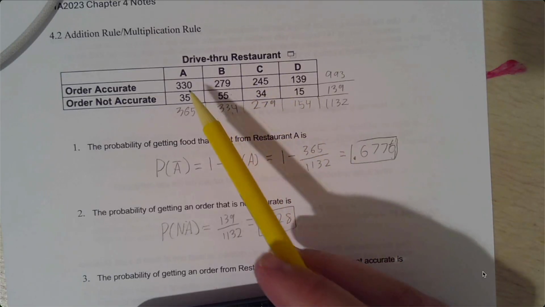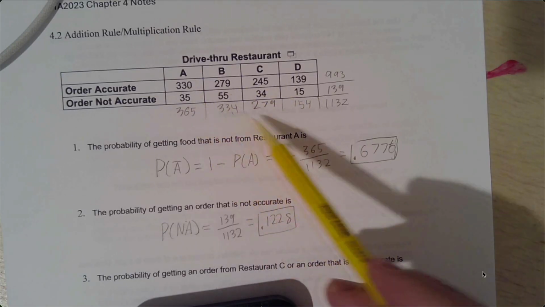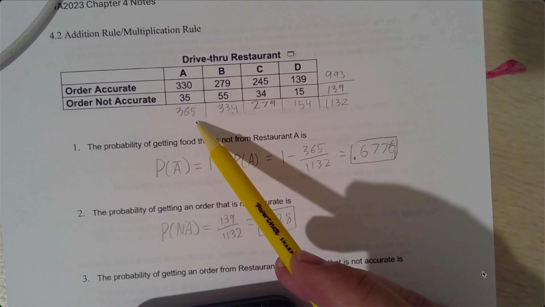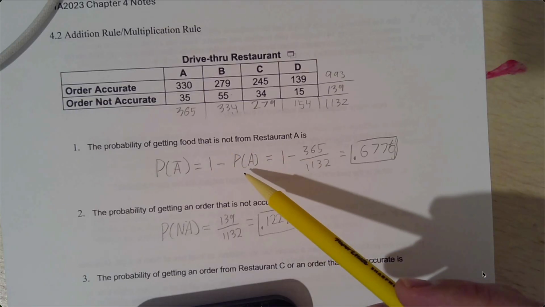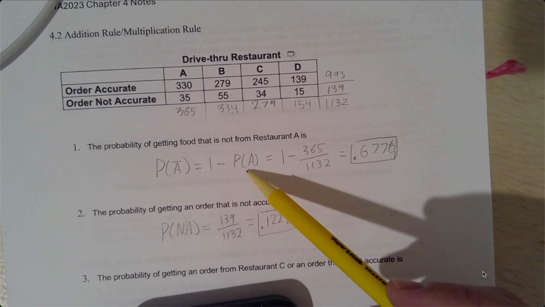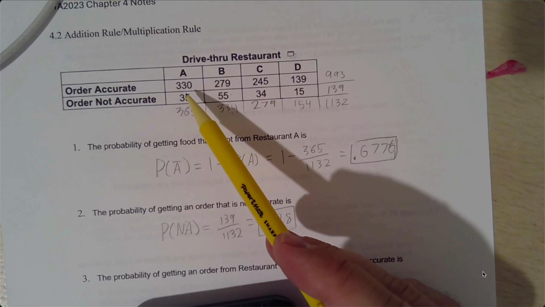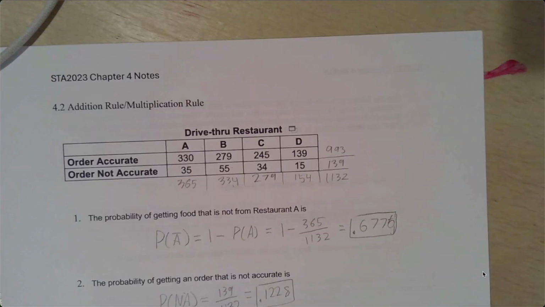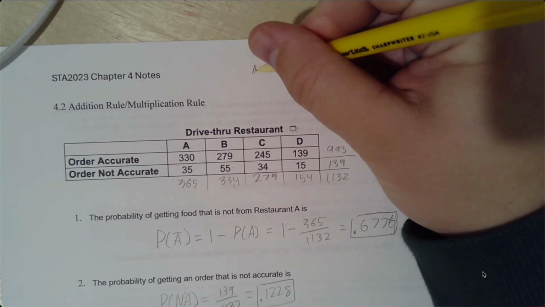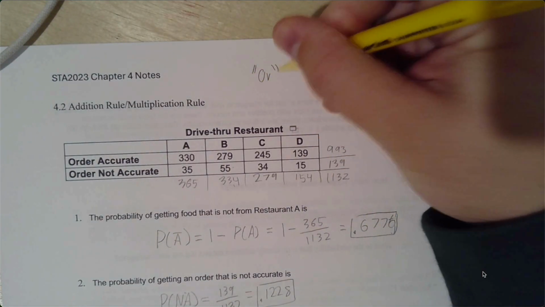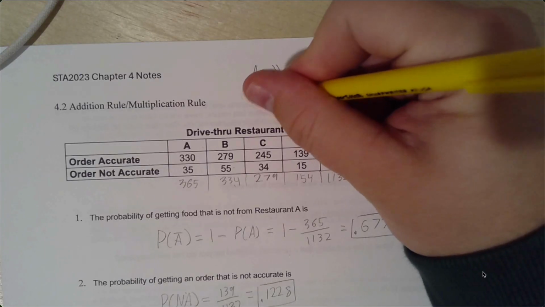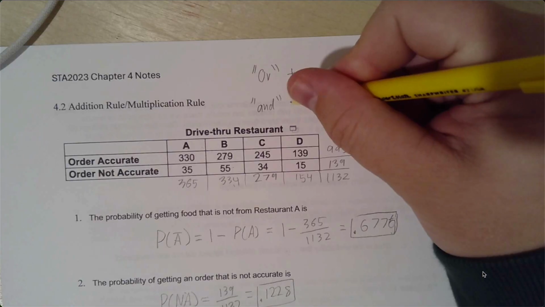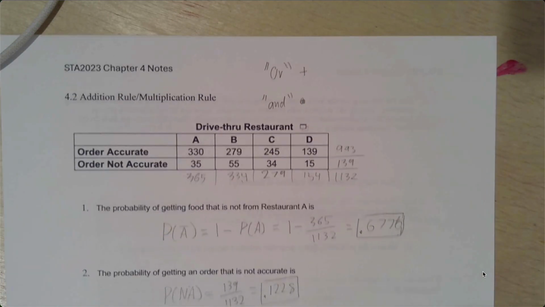And similarly for something from restaurant A, notice we jumped right to the bottom, the column total of 635, but technically we're saying, okay, what's getting something from A? Well, I'm either getting an order that's accurate or not accurate, but it's from restaurant A. And so what we learn is when we can verbally break something down to "or," that usually means add, and when we can break something down to "and," a separate event, that would be multiplying.